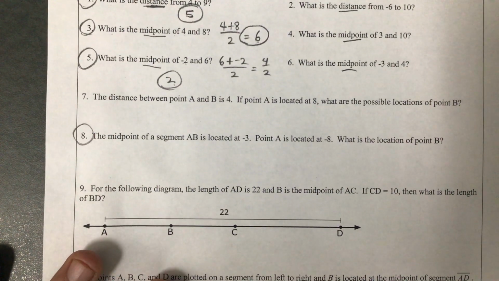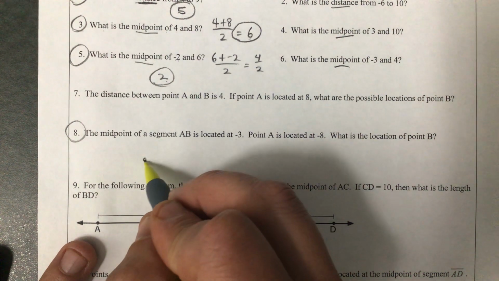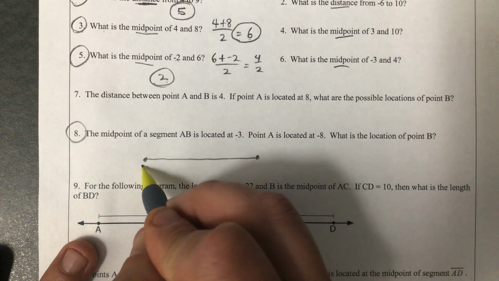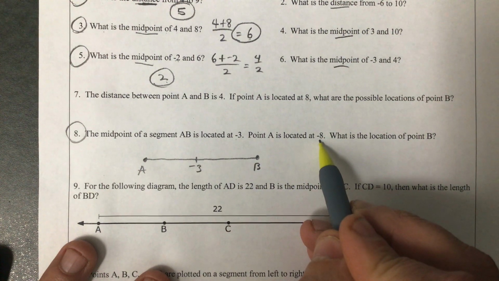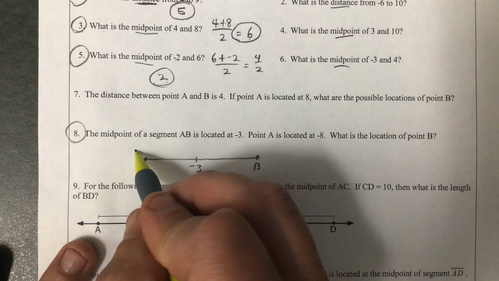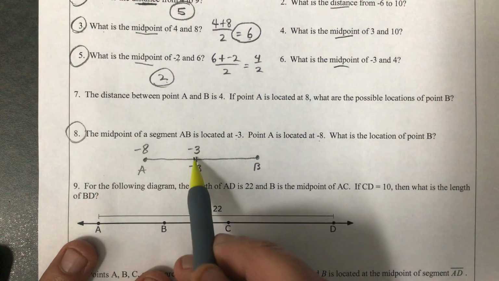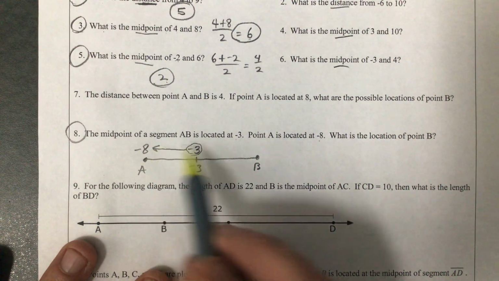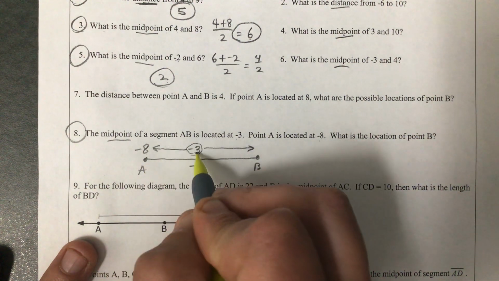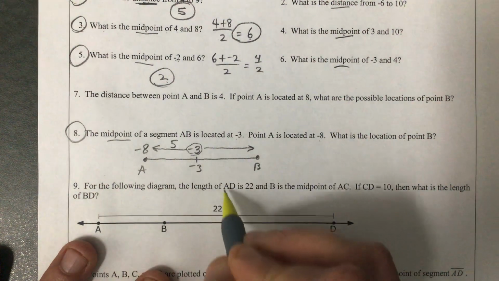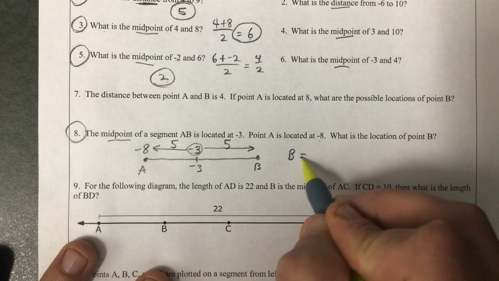Let's go down to number 8. Number 8 says the midpoint of segment AB is located at negative 3. So I'm going to go ahead and get a little picture here. Midpoint of AB is at negative 3. If A is located at negative 8, what is the location of point B? So now I'm given that this is negative 8, this point here is negative 3. What's the location of point B? Well, I know the midpoint is the same distance from negative 8 as it is from B because it says it's the midpoint. So the distance from negative 8 to negative 3 is a distance of 5, which means this distance has to be 5. And then 5 away from negative 3 is going to put me at 2.